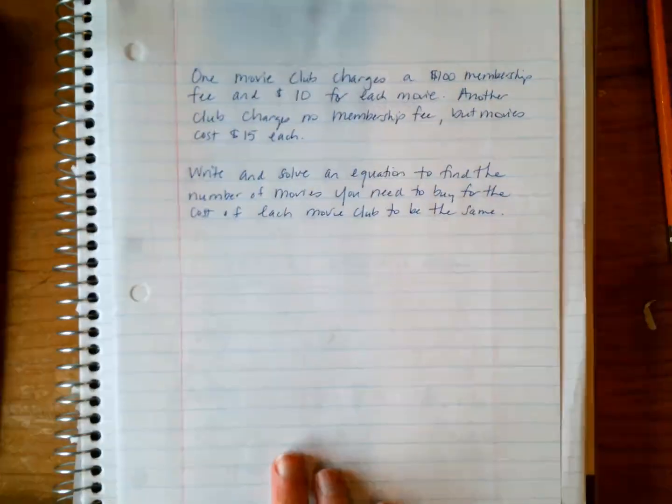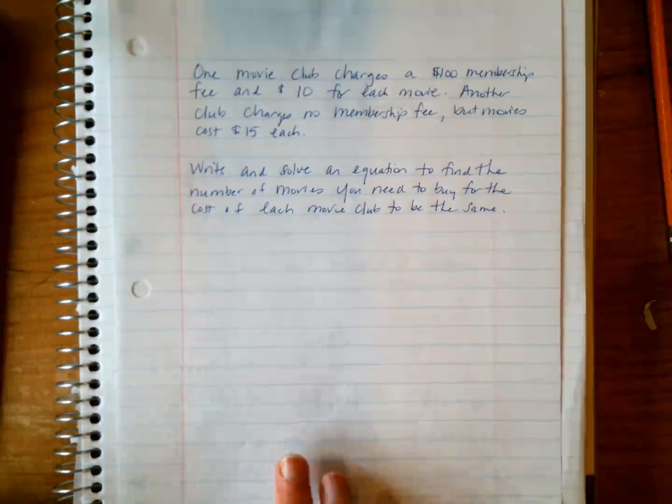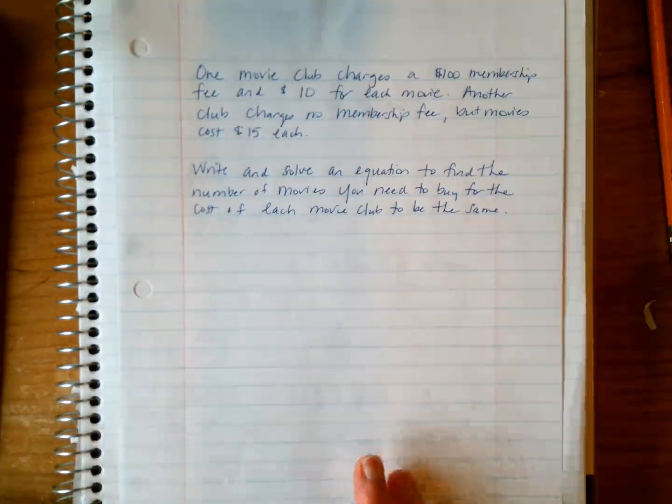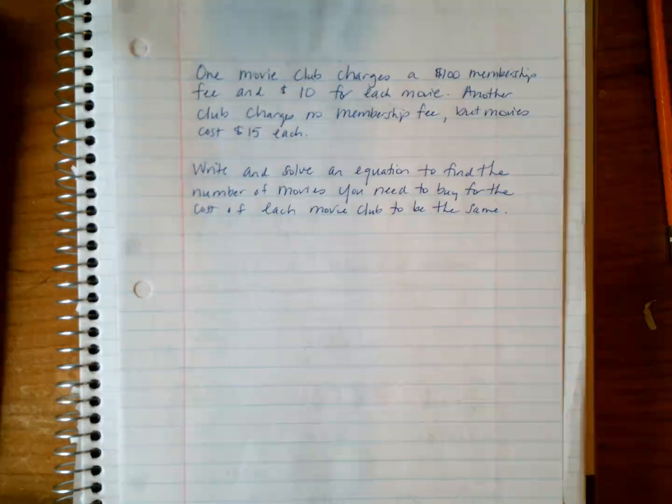All right, and the last one. One movie club charges a $100 membership fee and $10 for each movie that you rent. The unknown here is you don't know how many movies you've rented. Another club charges no membership fee, but movies cost $15 each. Again, you don't know how many movies you've rented. Write and solve an equation to find the number of movies you need to buy for the cost of each movie club to be the same.